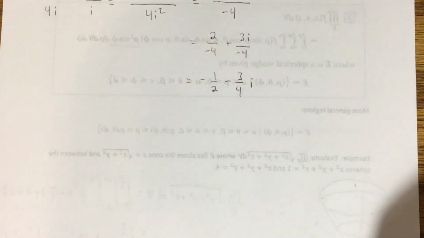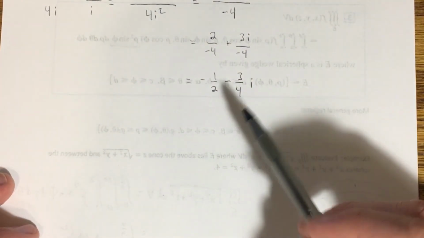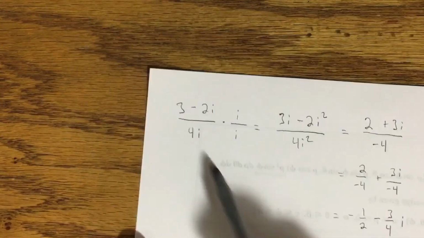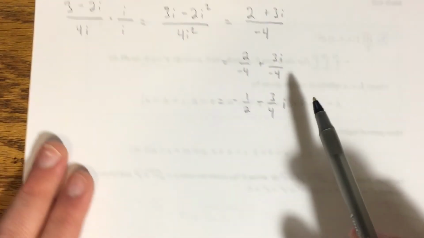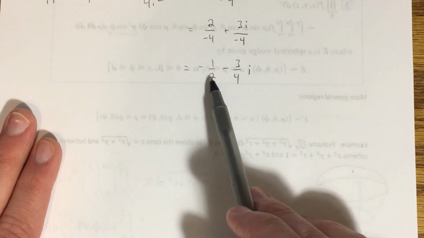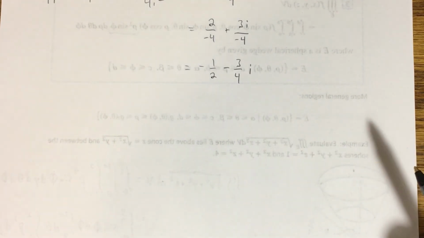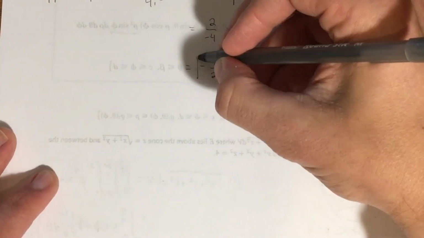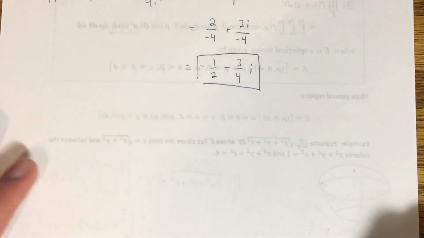Notice that what I just did, basically from simplifying this, is I've managed to take this division problem and algebraically simplify it until it turned into something of the form a plus bi. That's the goal: you're trying to determine what this looks like as a complex number.